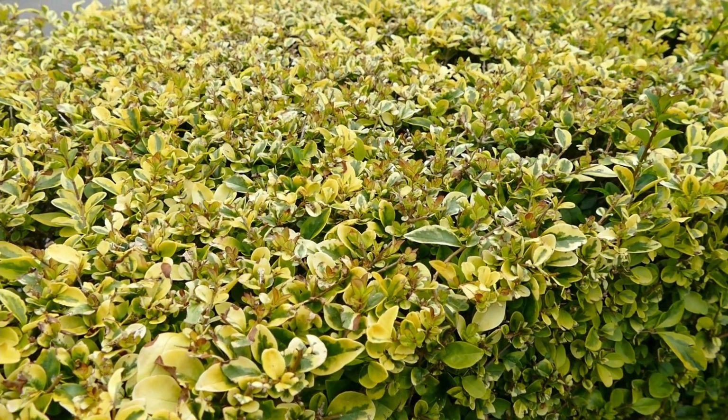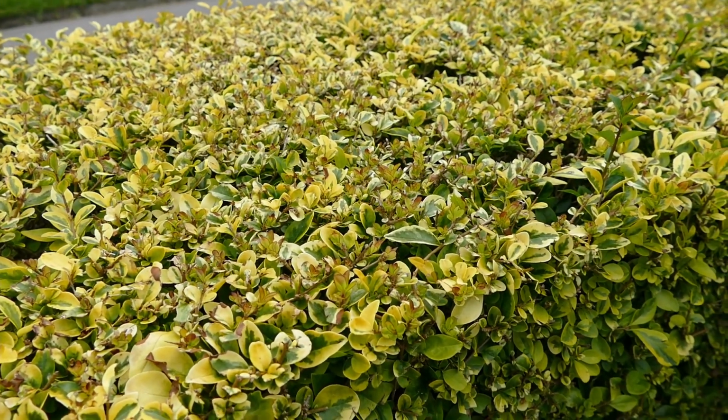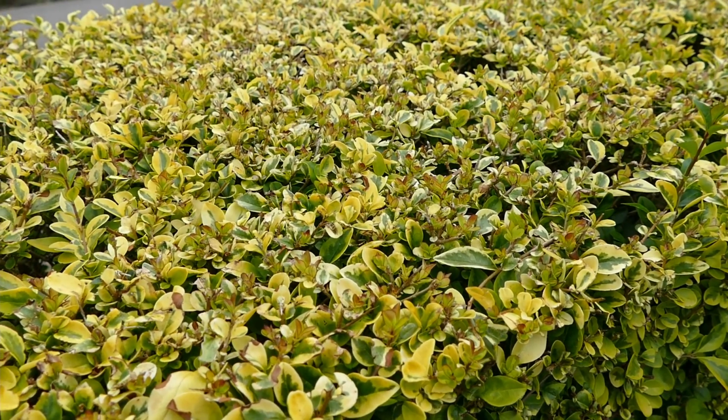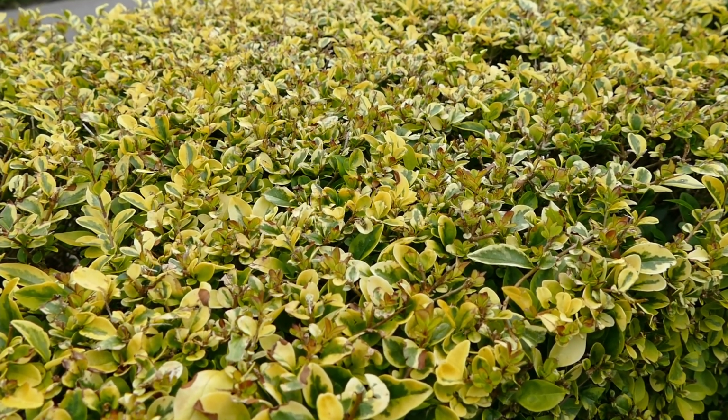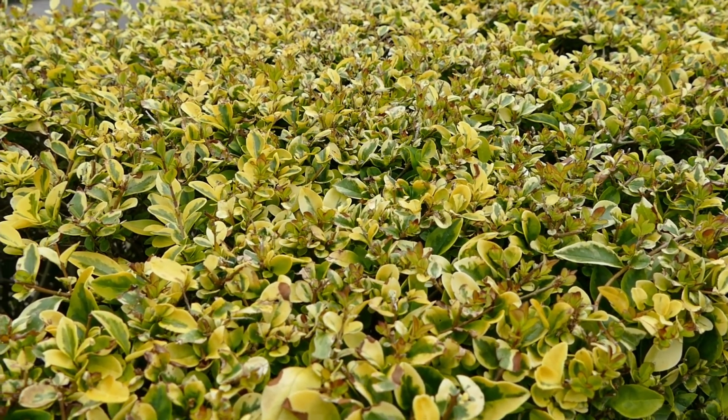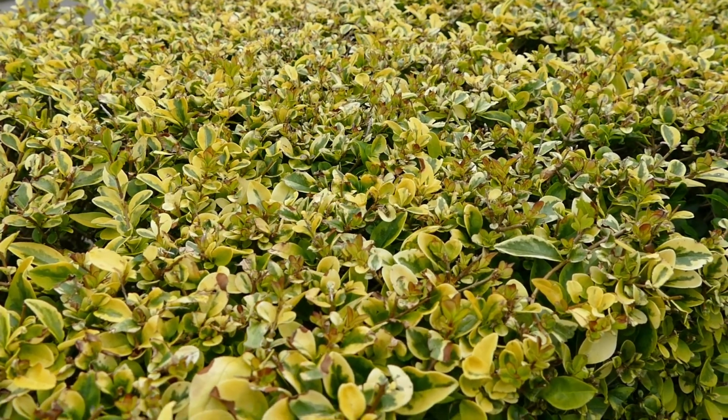Now there's one more thing I'd like to add when it comes to reversion. Now sometimes if it's the whole plant that seems to be reverting back to green and it's not 1 or 2 shoots, that isn't necessarily the plant reverting back to green permanently. That might just be a short-term thing because of low light levels. So this hedge shows it quite nicely.